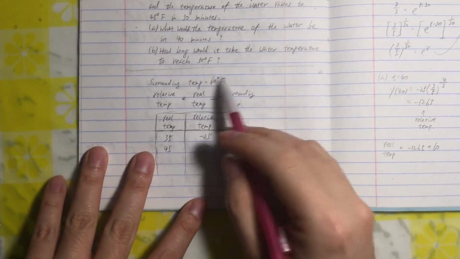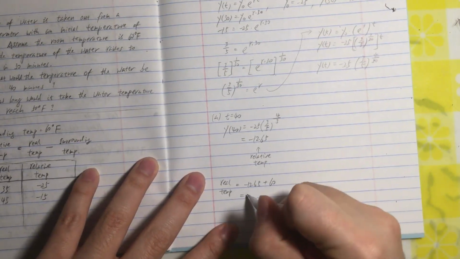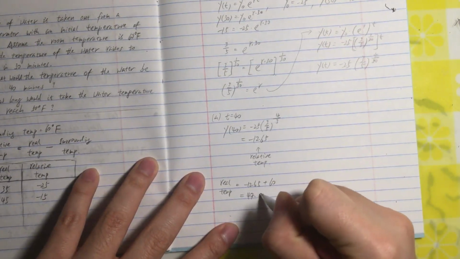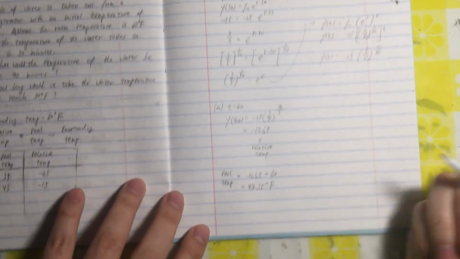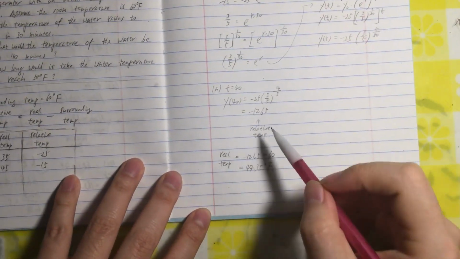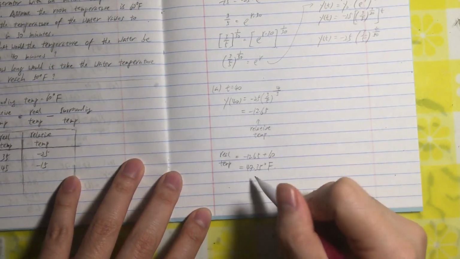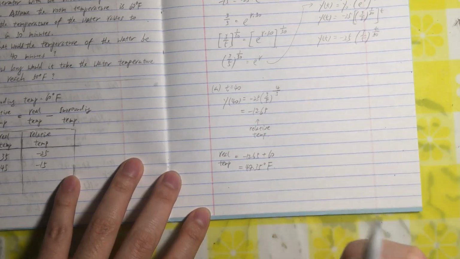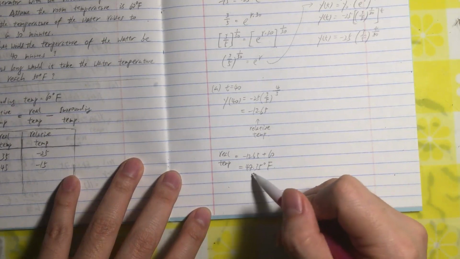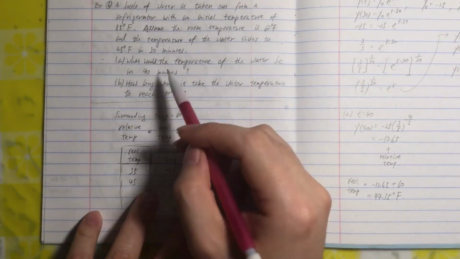The surrounding temperature is 60 degrees. Together, I get 47.35 degrees Fahrenheit. That means the water temperature after 40 minutes is 47.35 degrees Fahrenheit. That's the answer to part A.